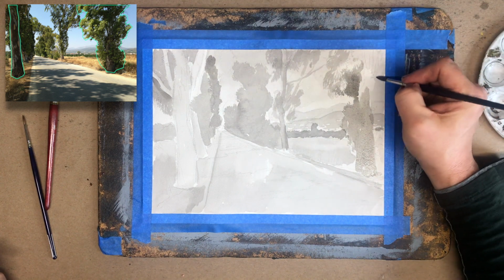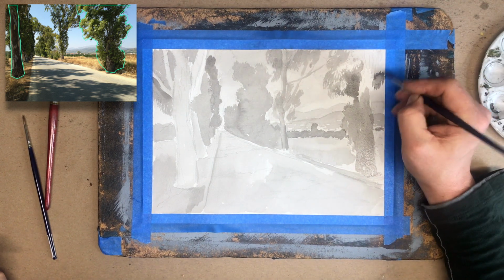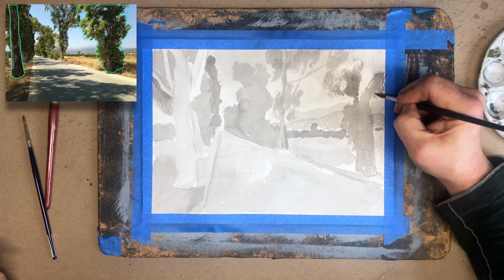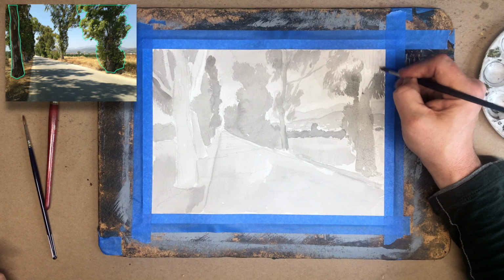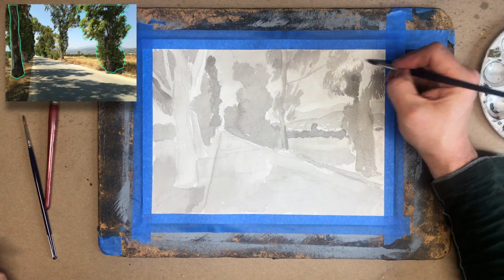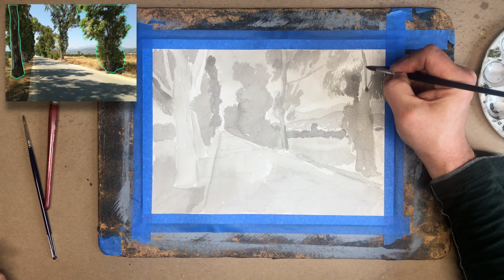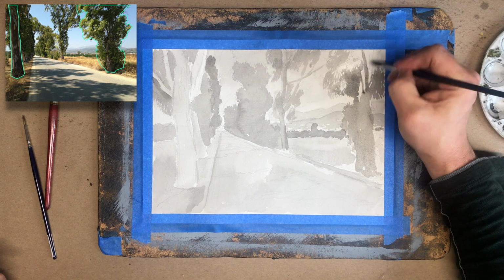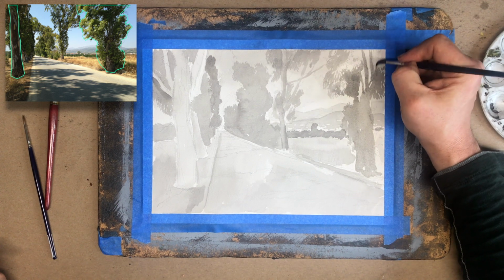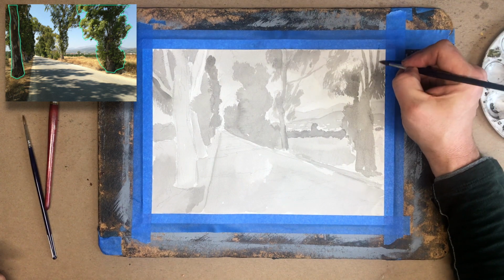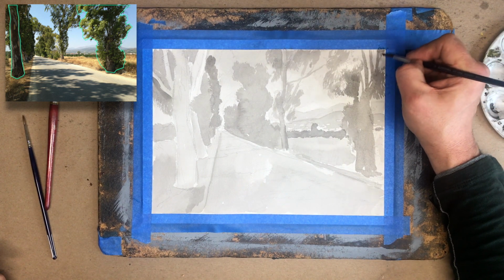Okay, my blocking stage is pretty close to done. I am working really quickly. You guys don't work quite as fast. I'm trying not to take up too much of your time. Alright, so then we have some tree branches here that are silhouetted by the sky. More leaves.